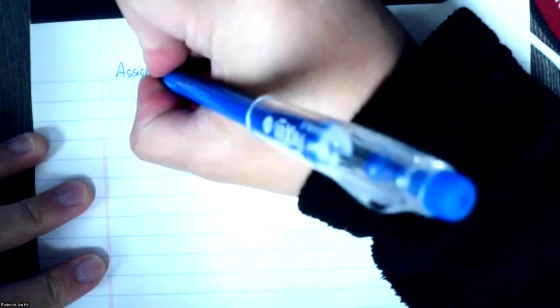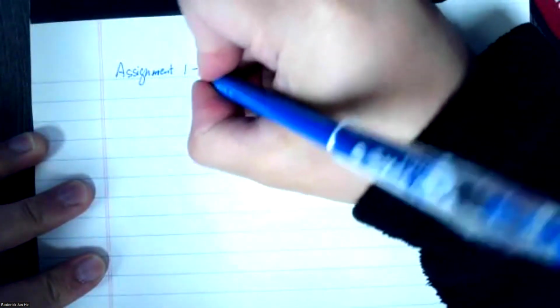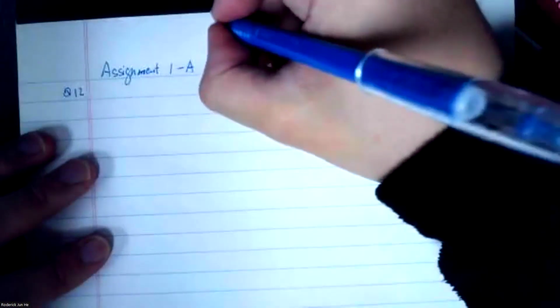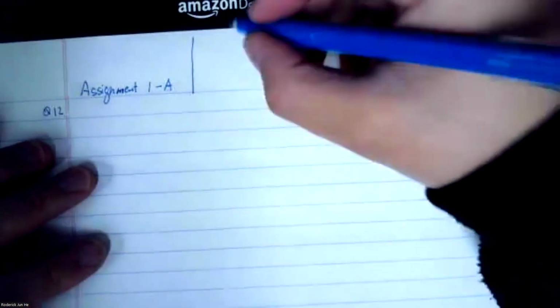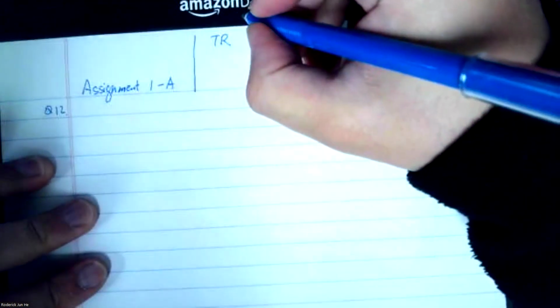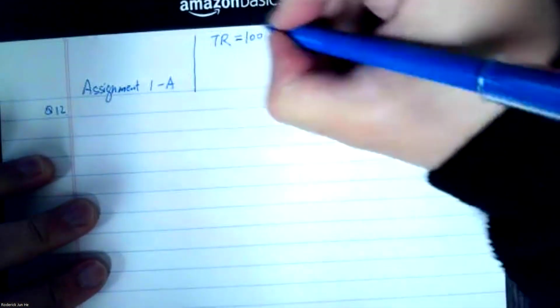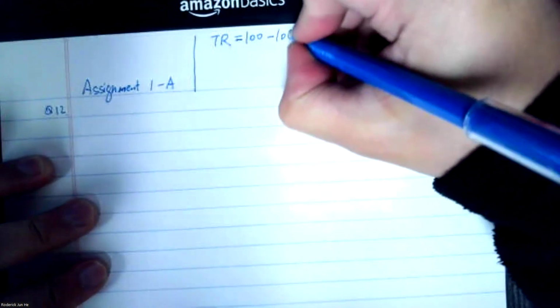Okay, so here is what I strongly advise when you solve this kind of question: literally describe the question. So it's Assignment 1, Version A, Question 12. Before getting into the problem, I suggest that you put all this information on the side for quick reference. So total revenue is 100 minus 10Q squared.